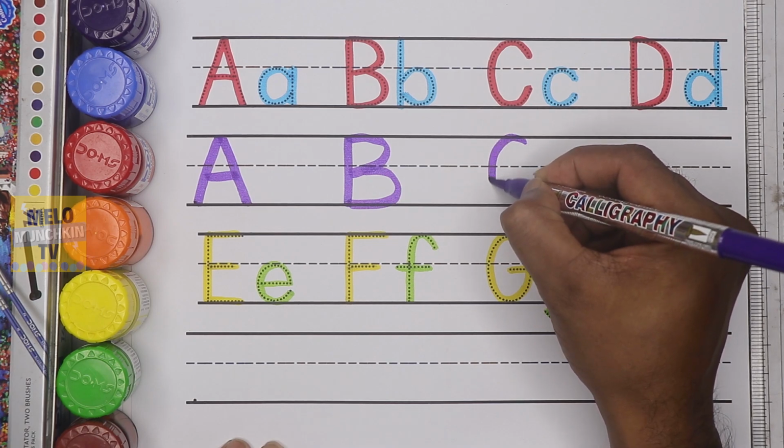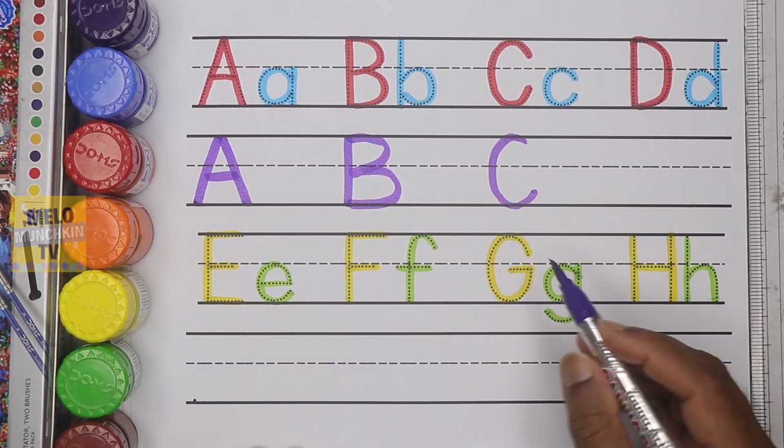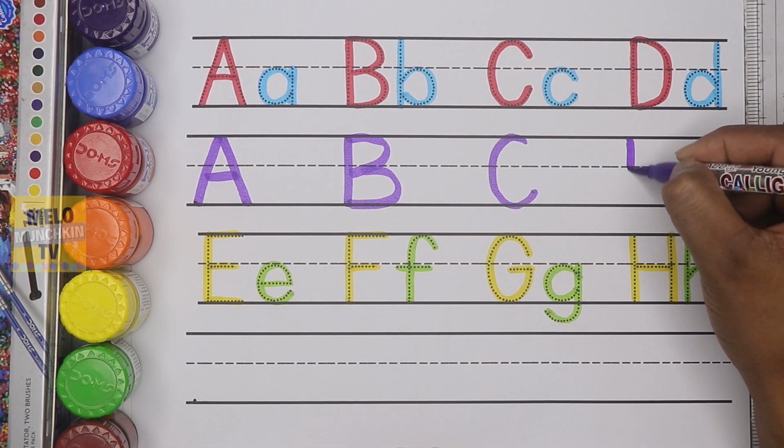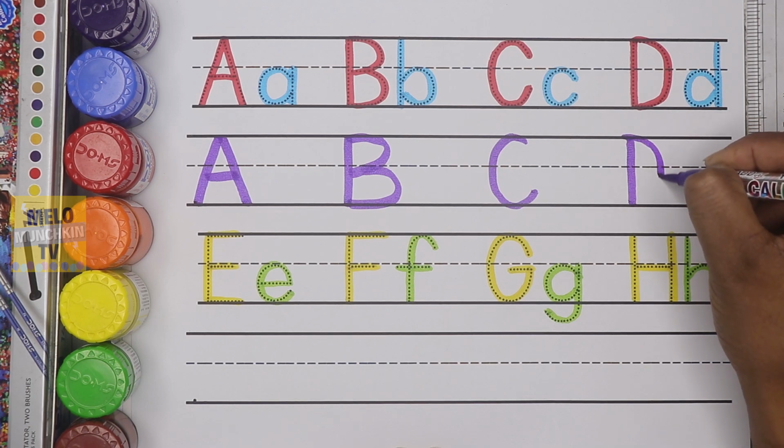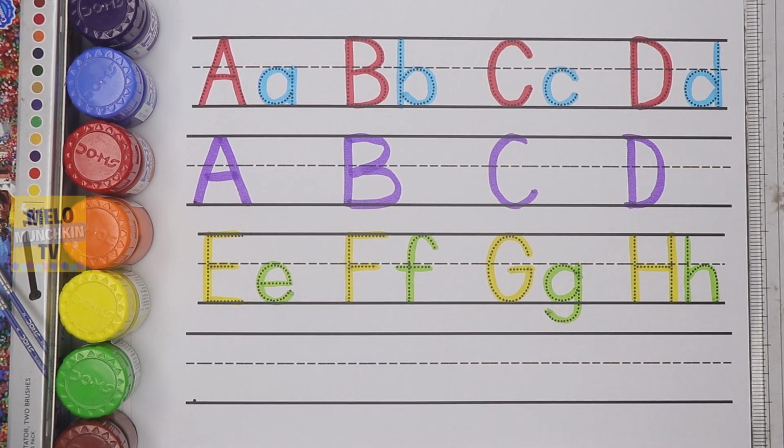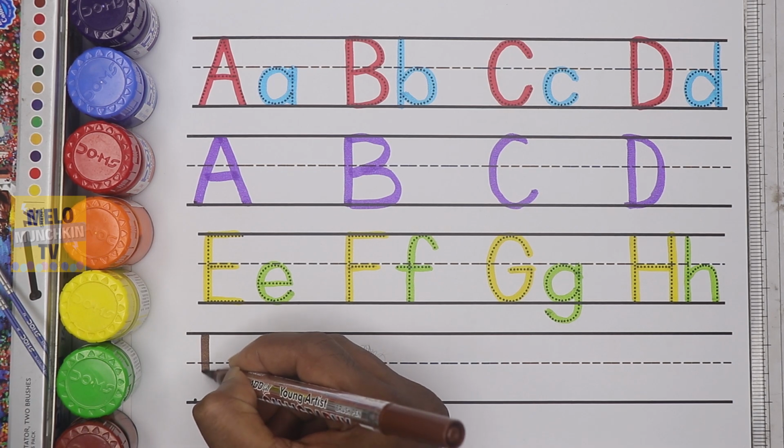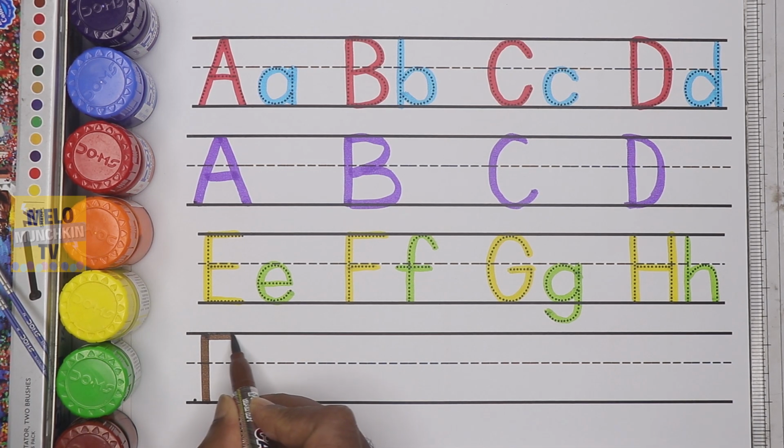C. C for cat. D. D for duck. Next I'll take brown color. E. E for elephant.